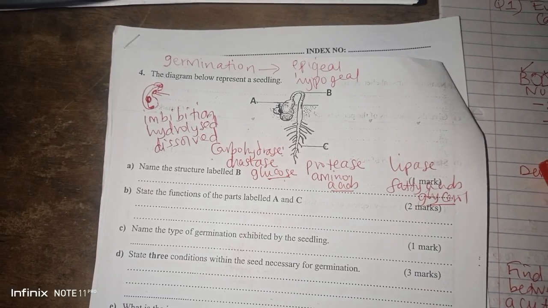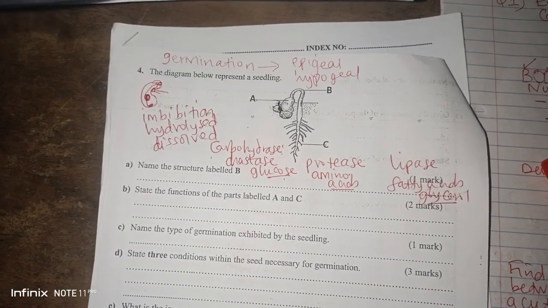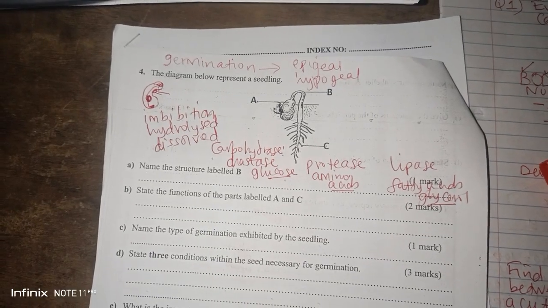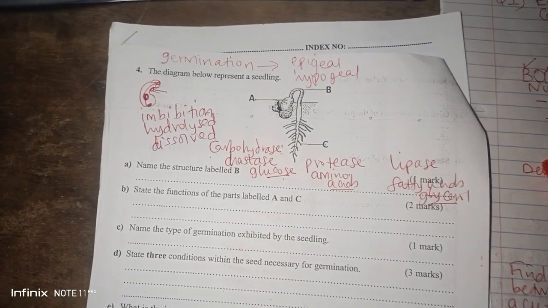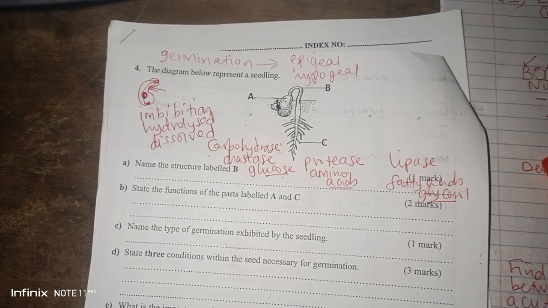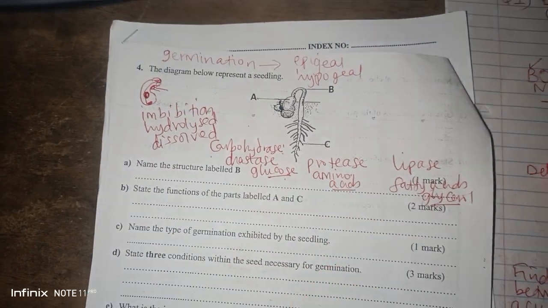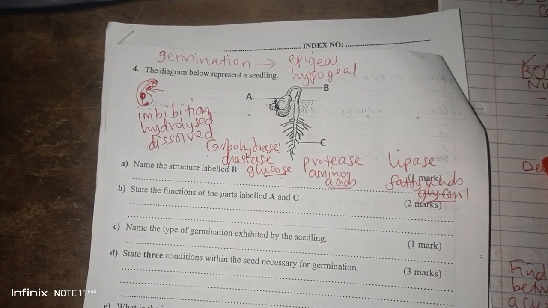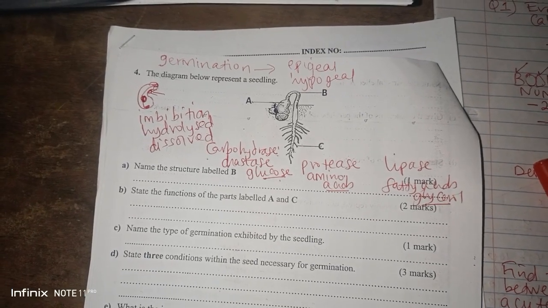So the enzymes convert the insoluble forms of food stored in the seed into soluble forms, which are glucose, amino acids, and fatty acids and glycerol. These soluble forms of the food inside this seed are able to provide a medium for the seed to now germinate.